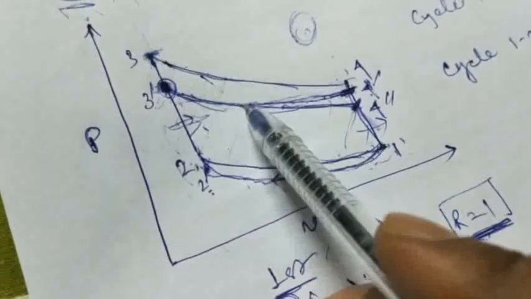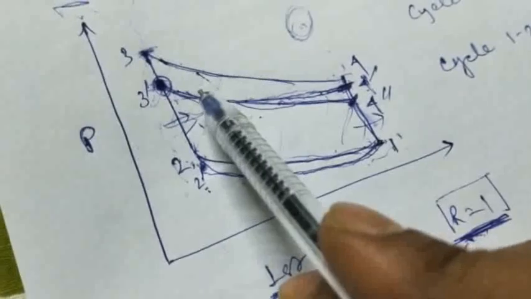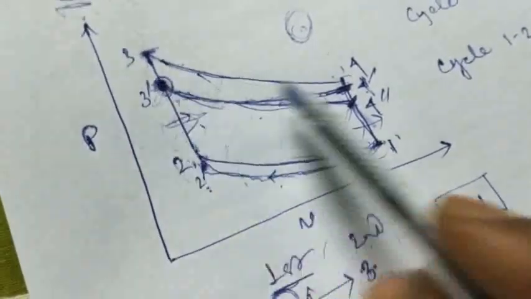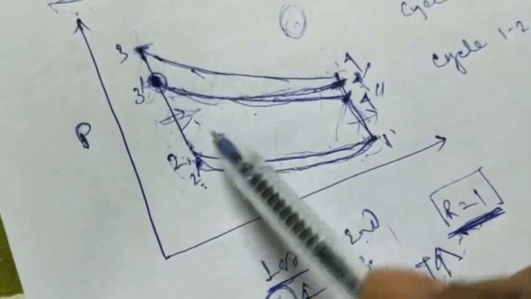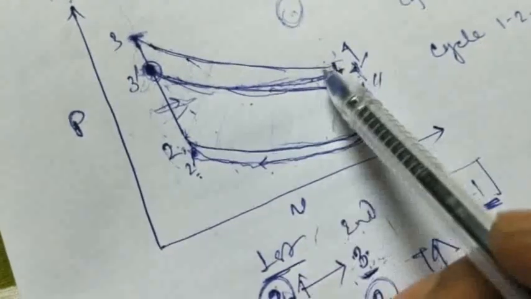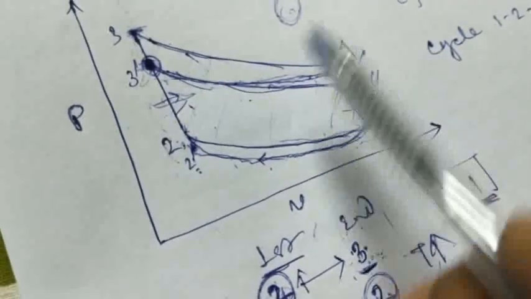It will start deviating from this point gradually, because as the temperature is decreasing from 3 to 4, the specific heat will also decrease. So the temperature fall will not be that much, because specific heat is decreasing.